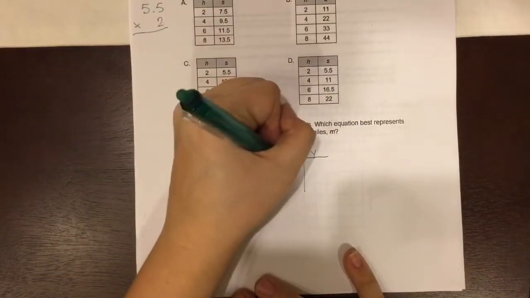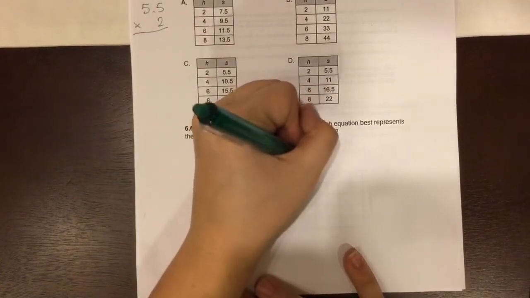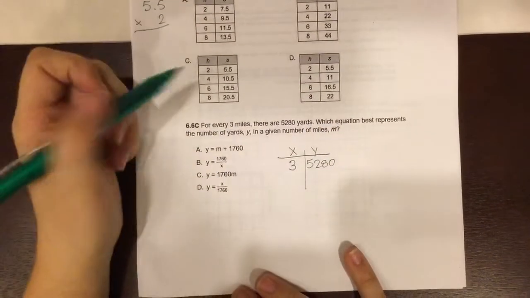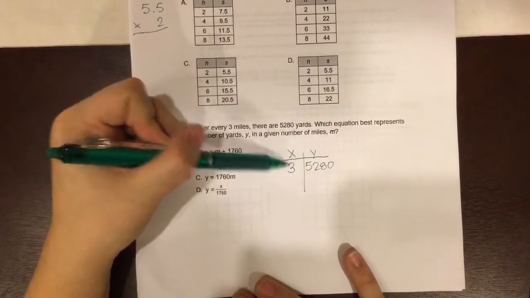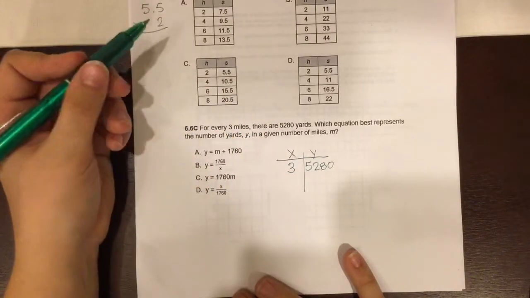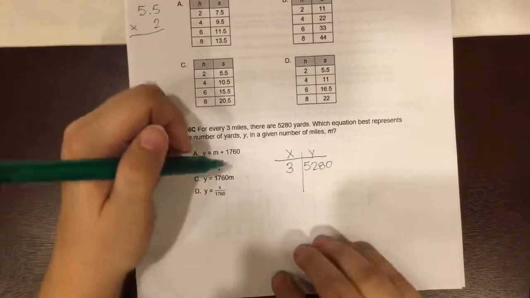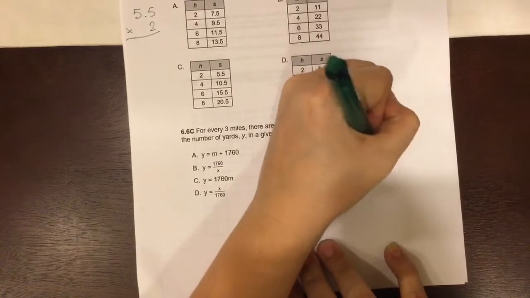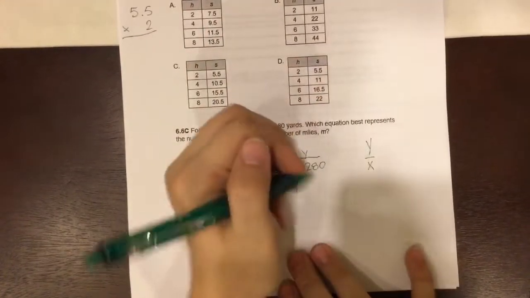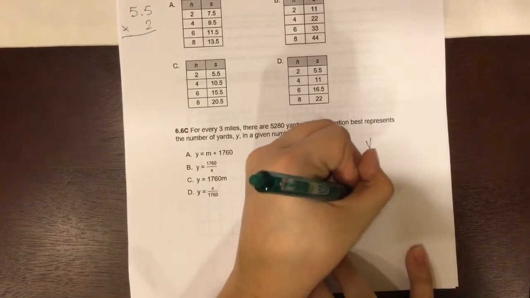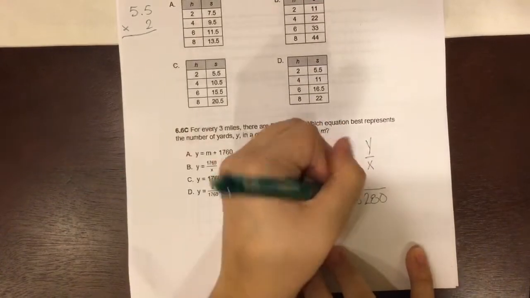So we've got 3 is the same as saying 5,280. So we need to figure out, how do we get from 3 to 5,280? This is where we need to make sure we do our y divided by x. So we've got 5,280 divided by 3.